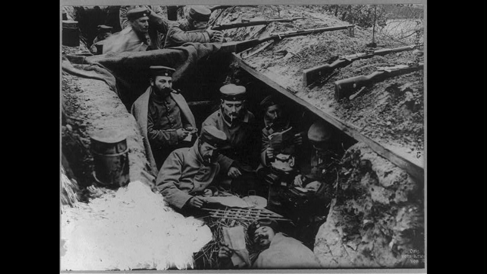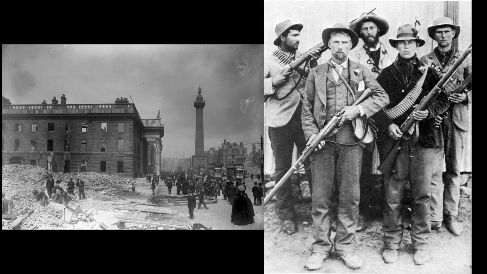The Germans decided that one of Britain's greatest advantages was the size of their empire, but it was also one of their greatest weaknesses. So they funded uprisings of the Boers in South Africa, as well as the Irish, who had been on the verge of rebelling before the war started.